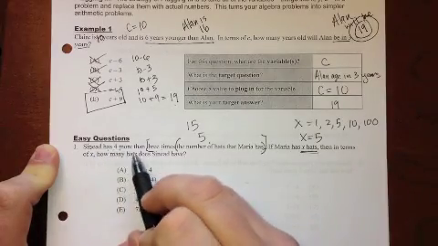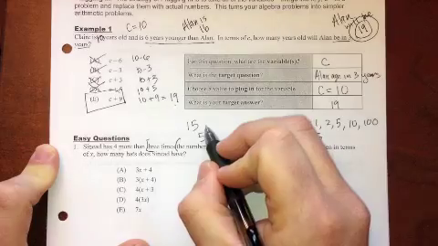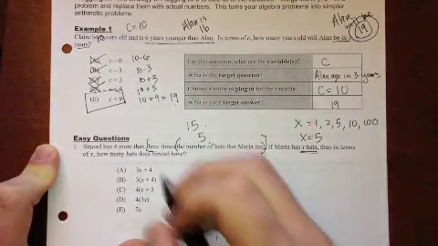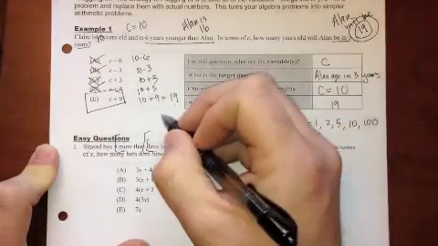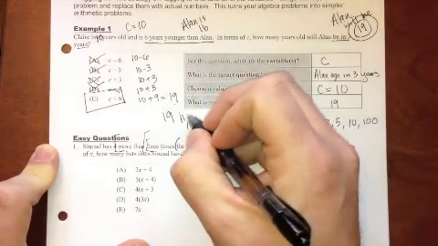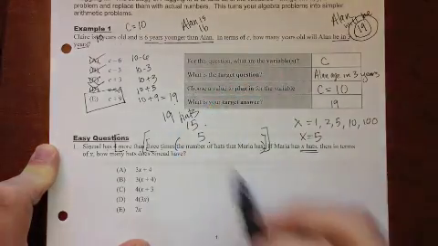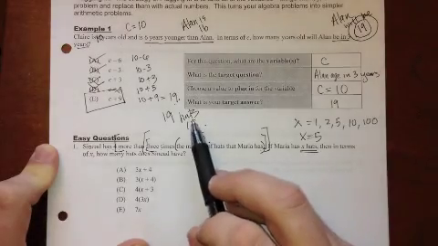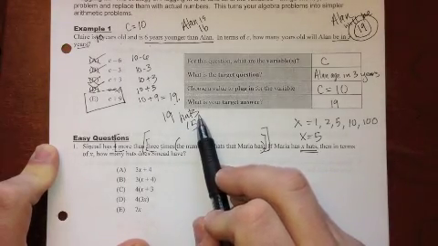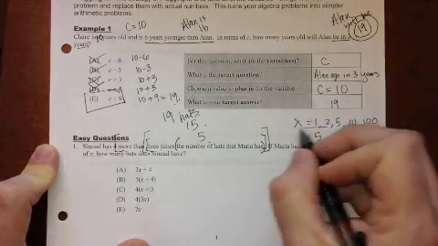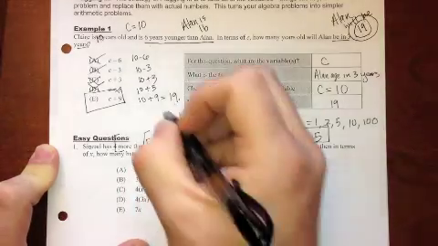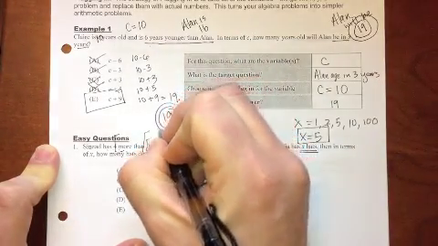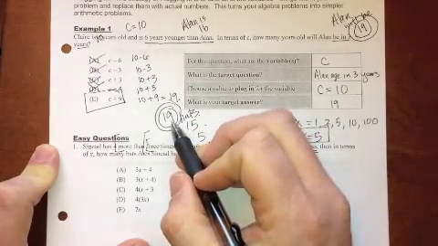Sinead has 4 more than 15 hats. 4 more than 15, now that means if I include the 4 more than, I'm talking about 19 hats. What a coincidence. 19 was what I was talking about last time, and now I'm talking about it again. So, when I let X equal 5, I found out that Sinead has 19 hats. Once again, that's my target.